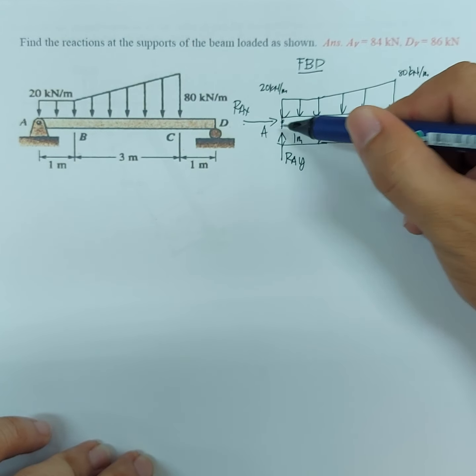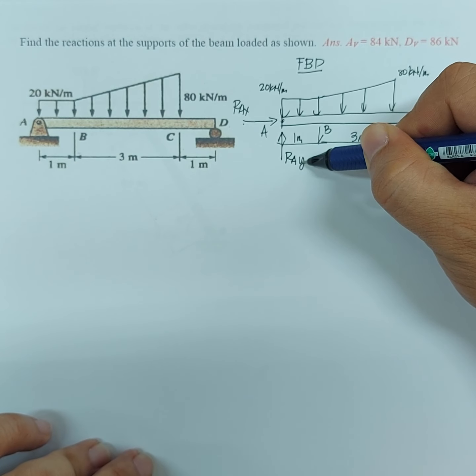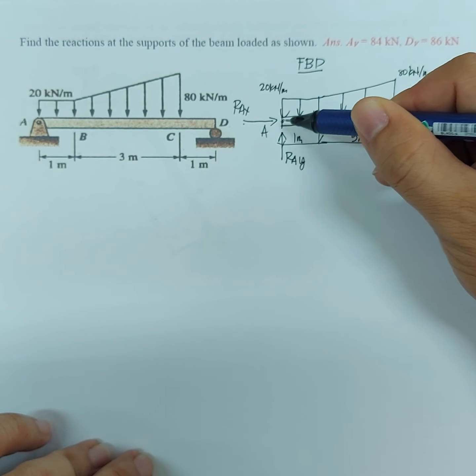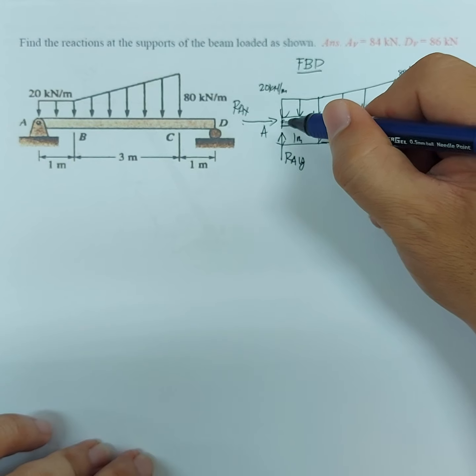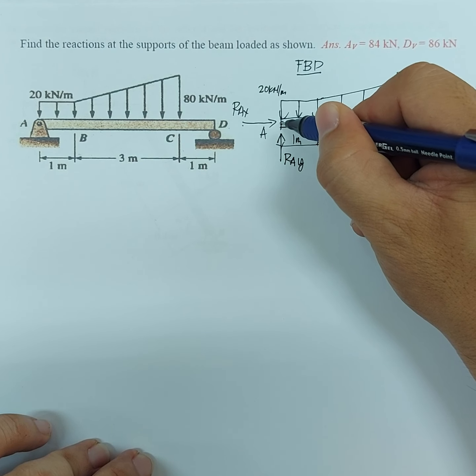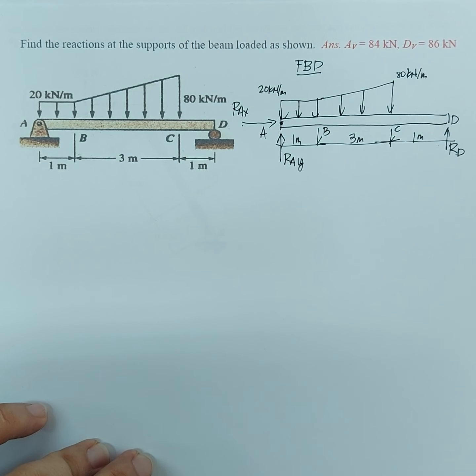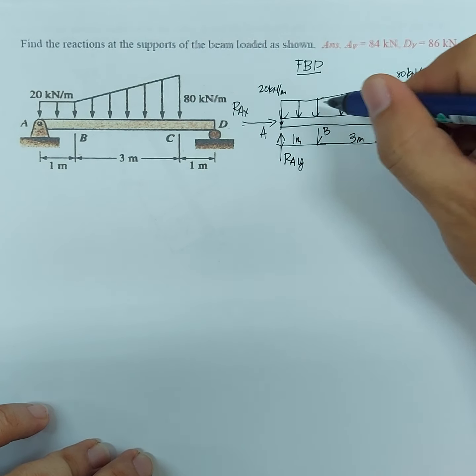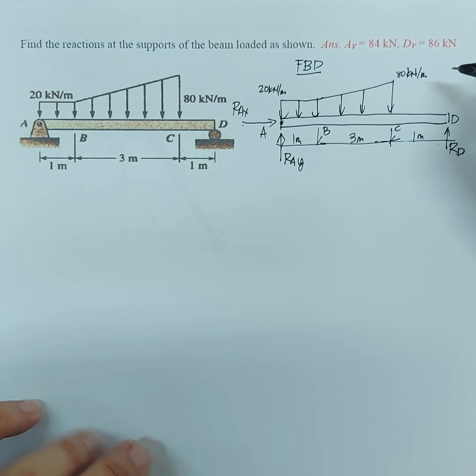So, at point A, wala nang moment yung RAY, wala na ring moment yung RAX kasi wala silang moment arm. No? So, kasi dyan mismo, dito mismo sa point na ito, tayo magmo-moment. So, ang may moment lang would be itong reaction sa may D, itong mga forces no, along the beam.